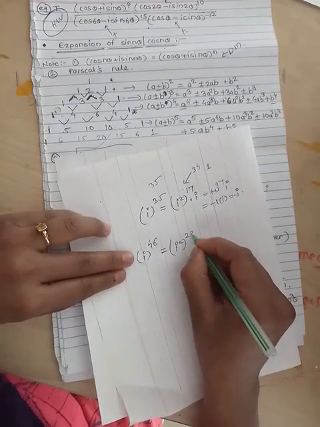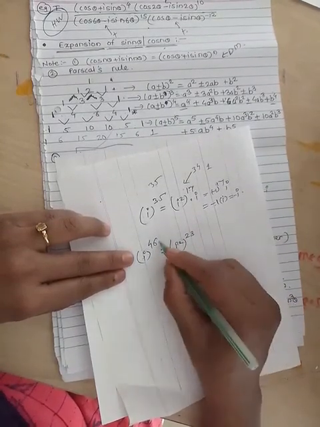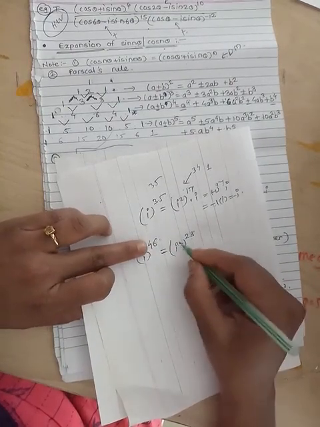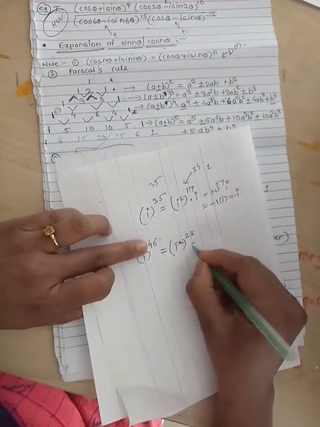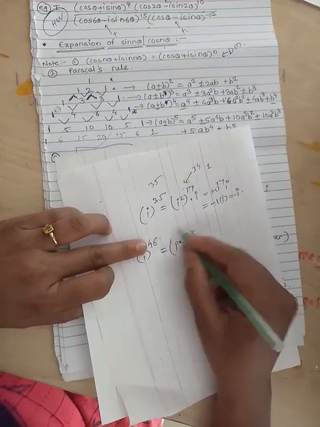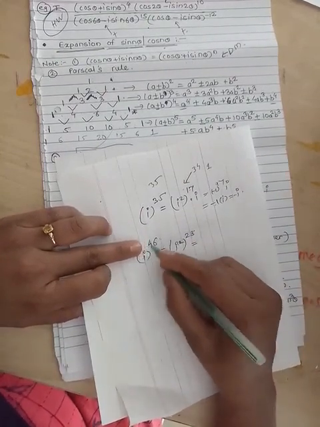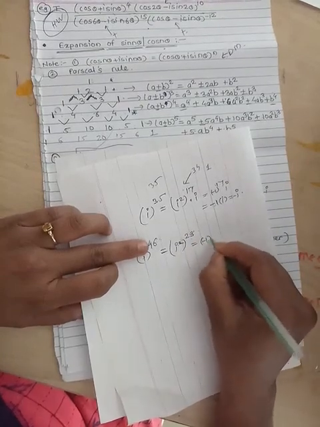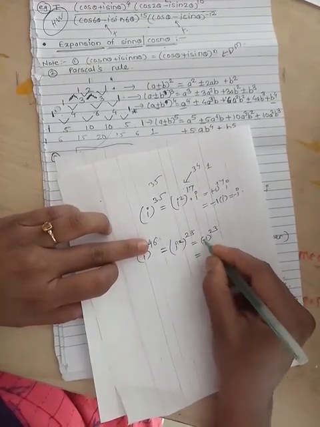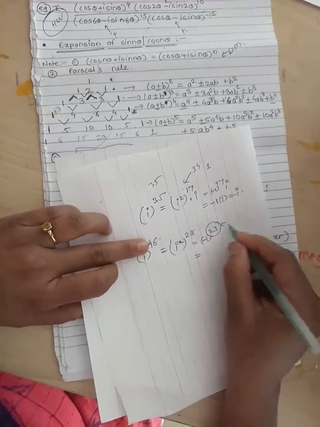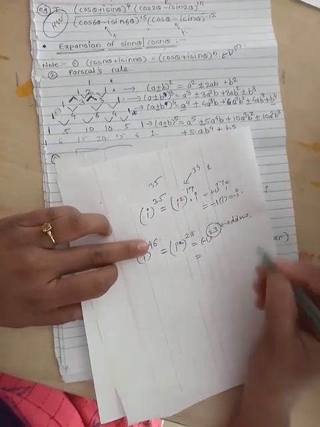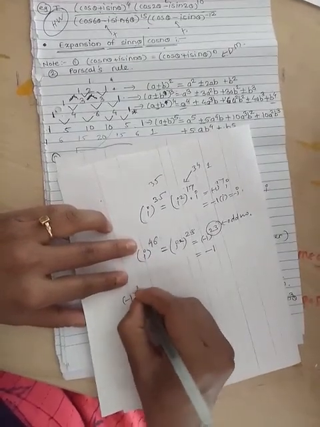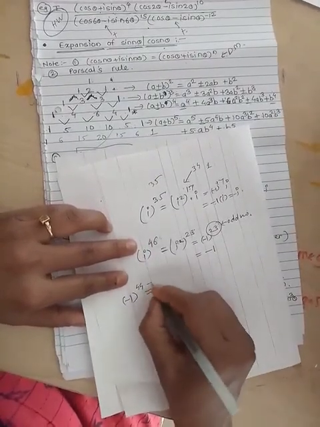So 2 into 23 is 46, so we get 46 directly. I square value is minus 1 raised to 23, that is minus 1. So a negative number raised to an odd number is always minus 1. And minus 1 raised to an even number.